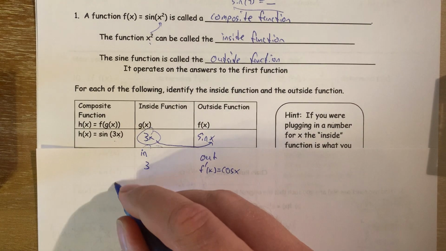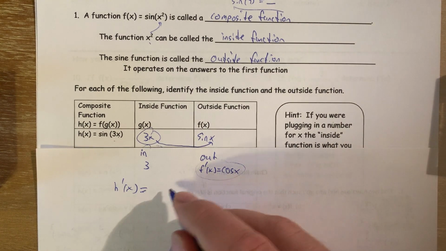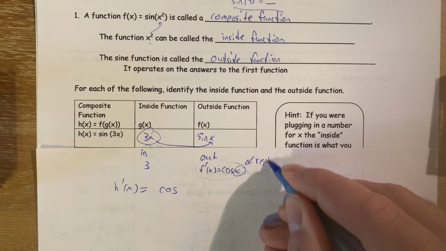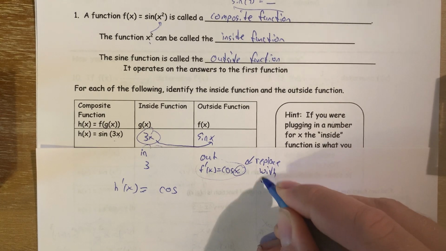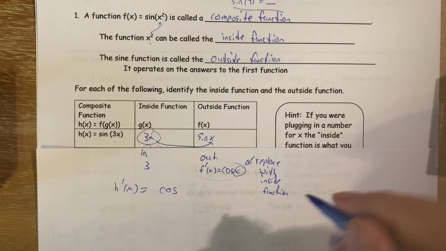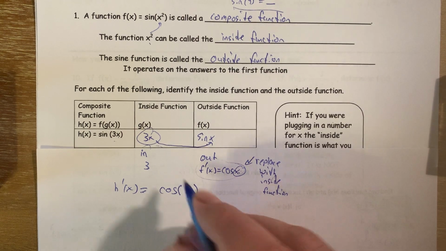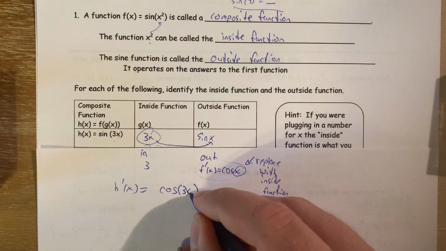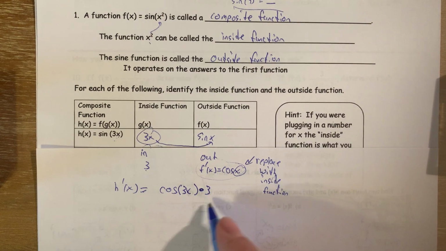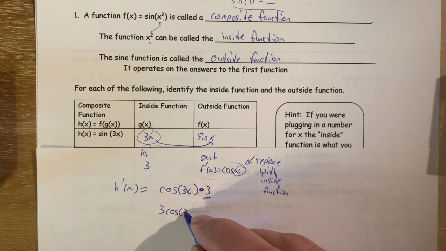And the way the chain rule works is it is the derivative of the outside function. So cosine, but not with an x there. So we will replace this with the inside function. That's what the chain rule said. It said we do the derivative of the outside function, but with the inside function plugged into it. And the inside function is 3x. And then we will multiply times the derivative of the inside function. A lot of times we'll end up with constants here, and the constants will always come to the front. So 3 cosine of 3x.